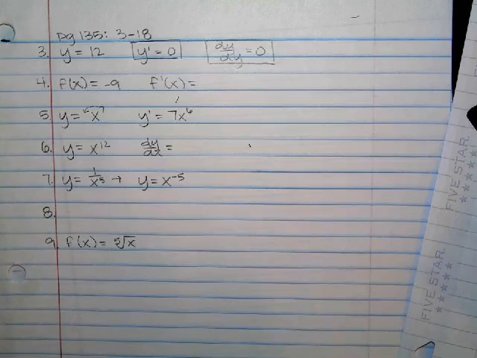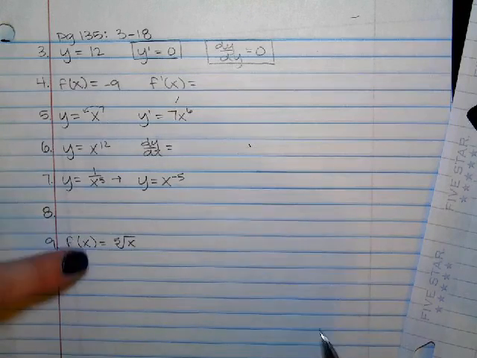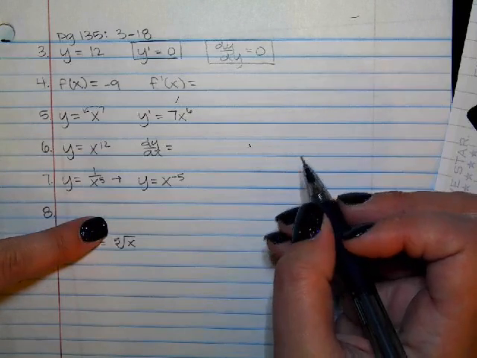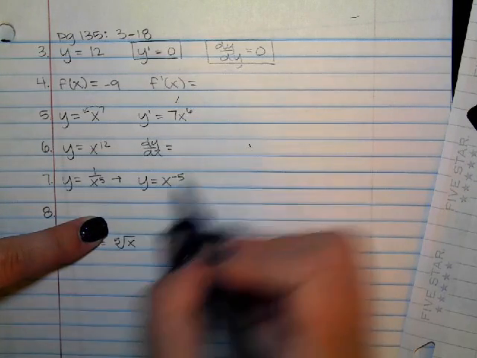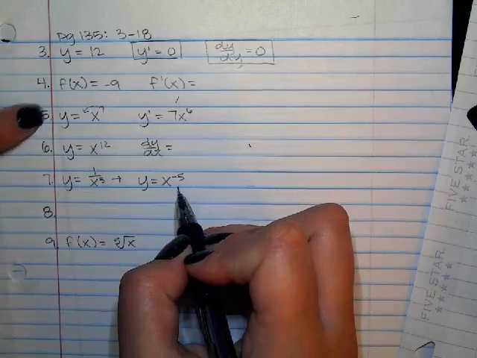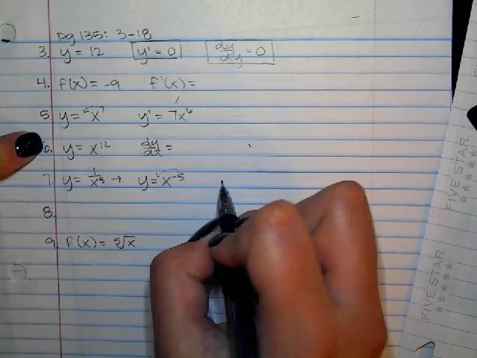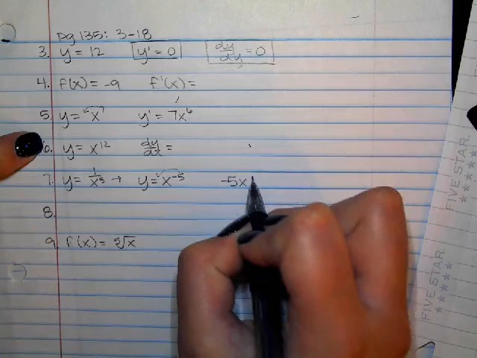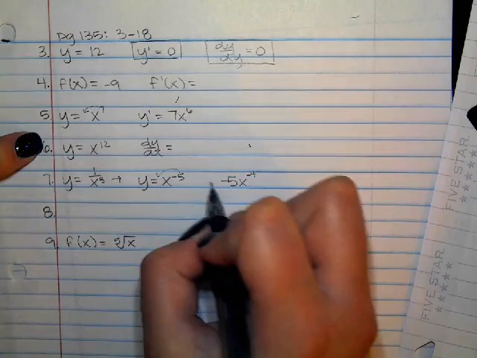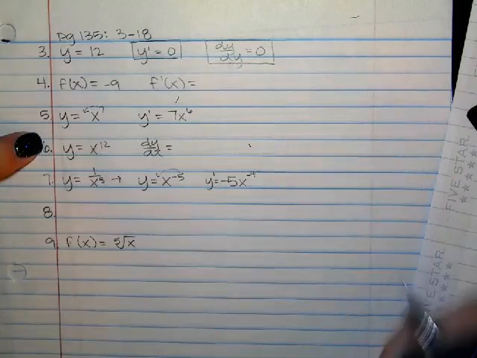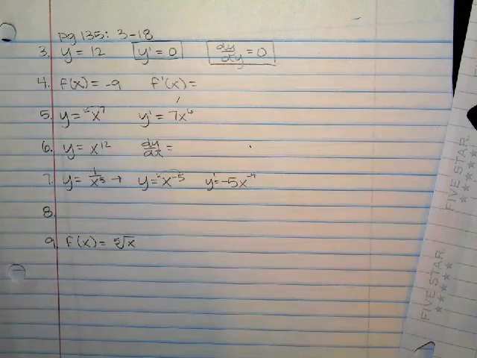So I rewrote it as a negative exponent, and now I'm going to do it exactly like I did 5 and 6. So drop it to the front. Okay, so there's my answer. Now I have a negative exponent. I'm going to go back and rewrite this as a fraction answer.